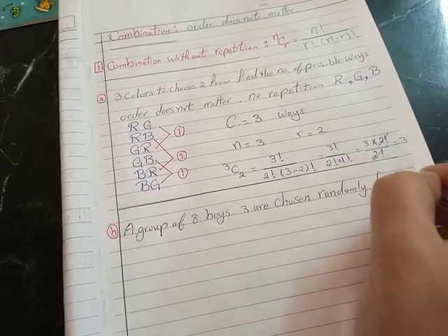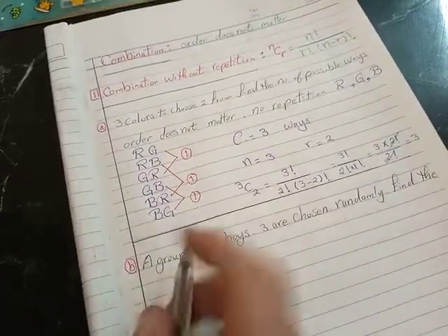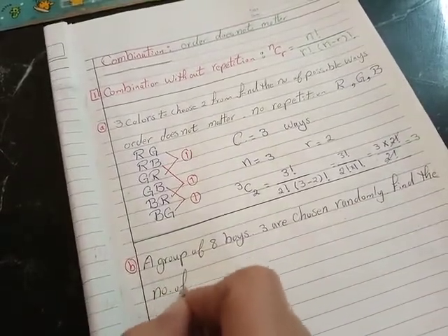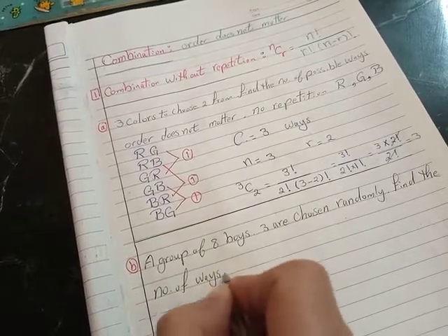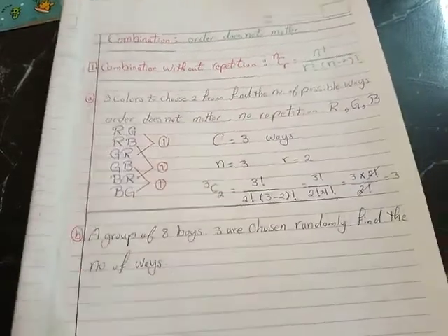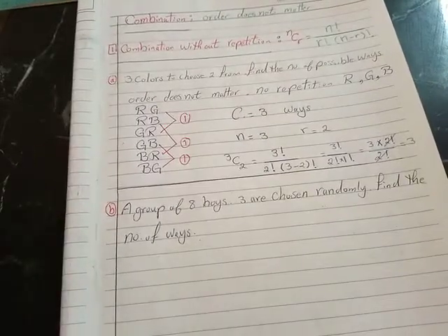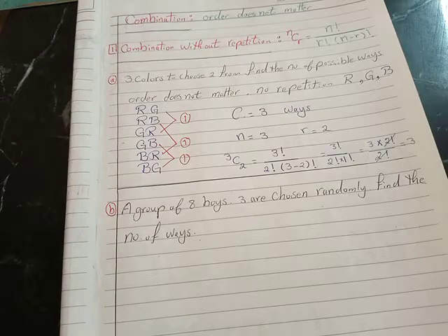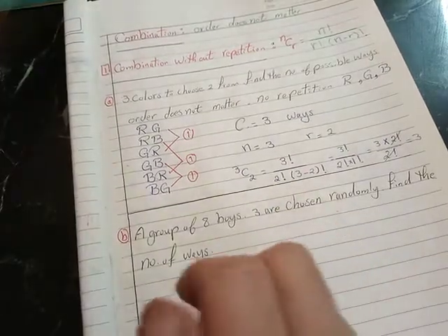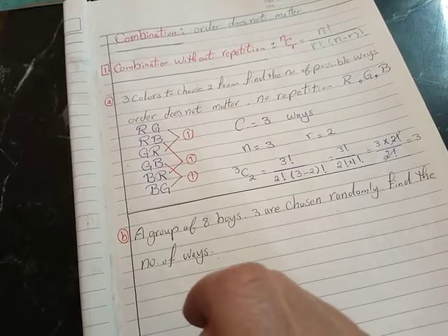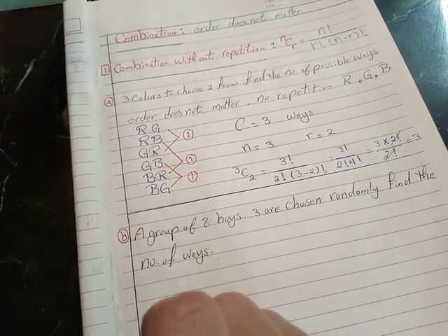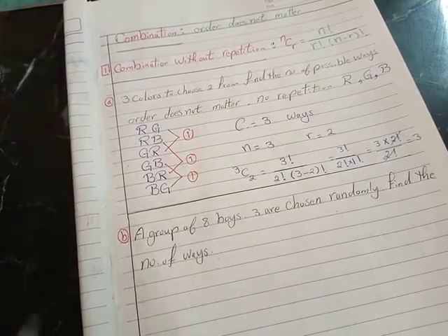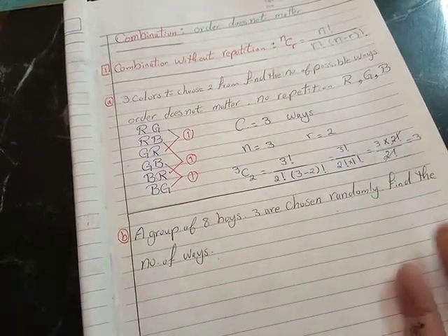Find the number of ways. Of course, here repetition is not allowed. We cannot choose the same person again. Once someone is chosen, he will not be chosen again. So we don't have to write the obvious. And here the order doesn't matter.